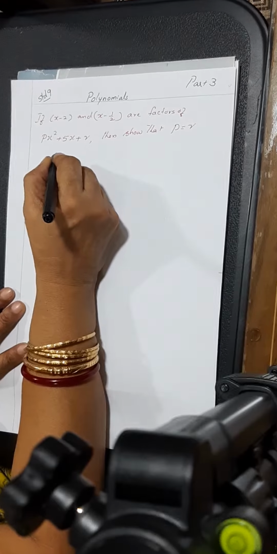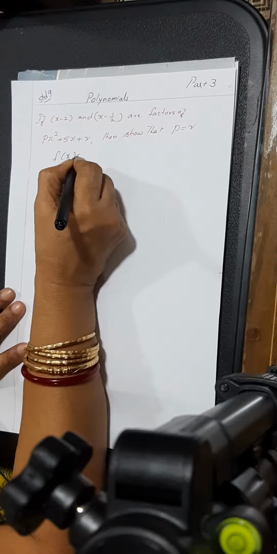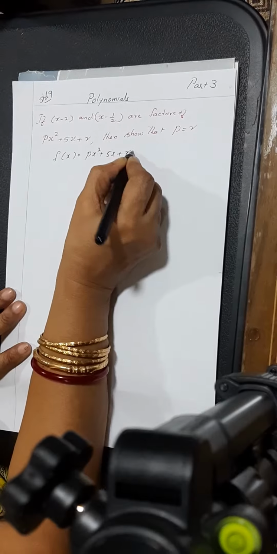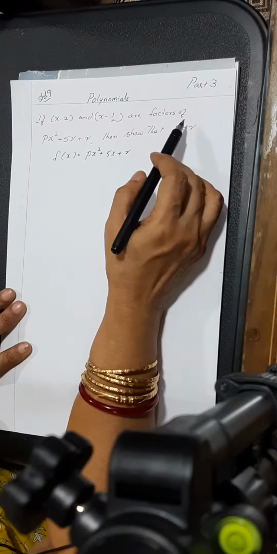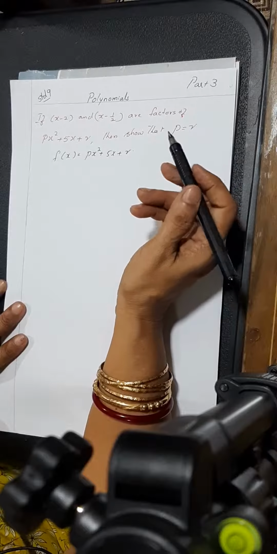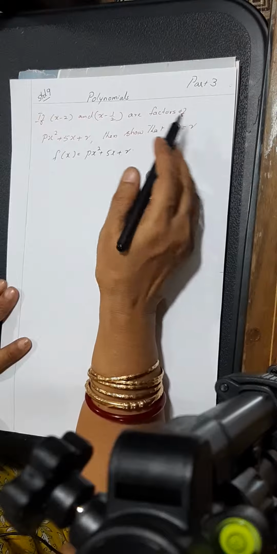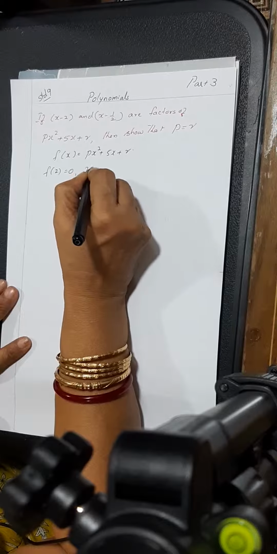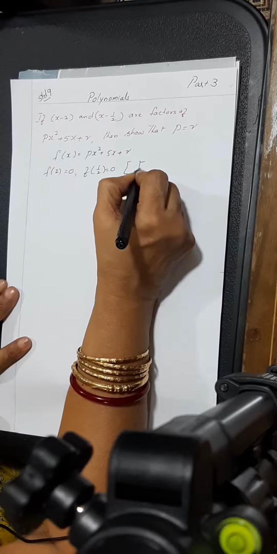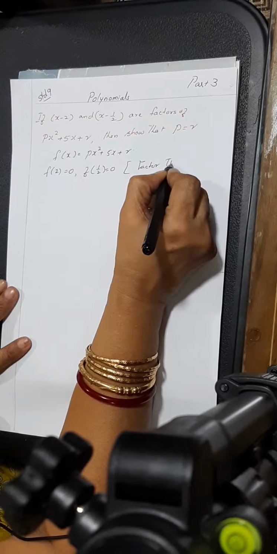So let us write the polynomial f of x is equal to px squared plus 5x plus r. As per the factor theorem, if x minus a is a factor, then f of a will be 0. So here f of 2 is equal to 0 and f of half is equal to 0. The reason is as per factor theorem.